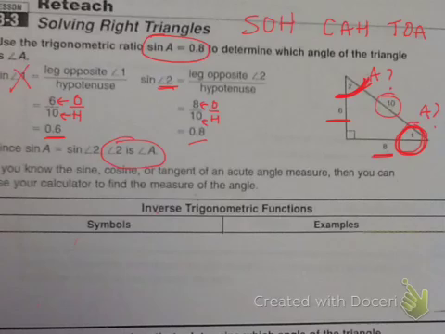Now, what we're going to do next is we're going to fill in some symbols. This is called the inverse of sine. Sine is actually spelled S-I-N-E. The inverse of sine, it's found on your calculator. If you have your calculator there, you can look now. It's right above the actual sine key. It looks like sine to the -1 exponent, but it really stands for just inverse of sine.